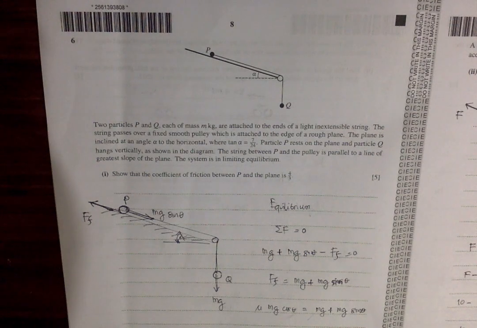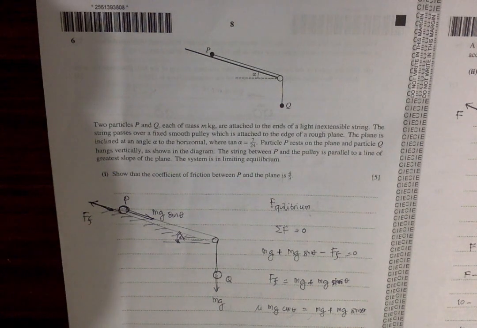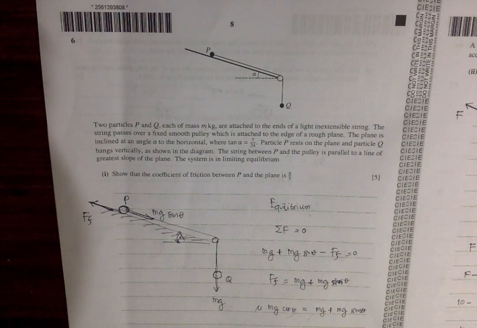The plane is inclined at angle alpha to the horizontal, where tan alpha is 7 over 24. Particle P rests on the plane. Particle Q hangs vertically as in the diagram. The string between P and the pulley is parallel to a line of greatest slope of the plane. The system is in limiting equilibrium.